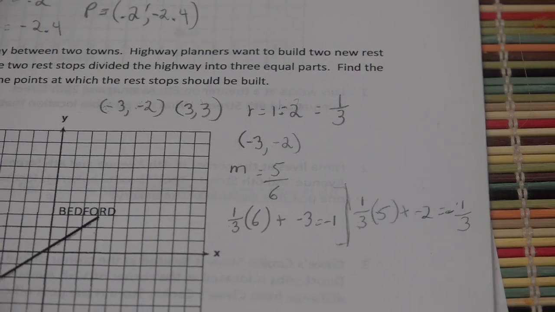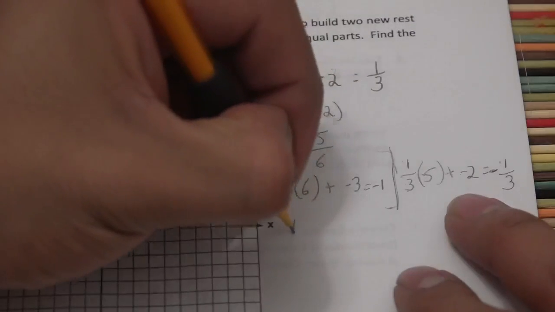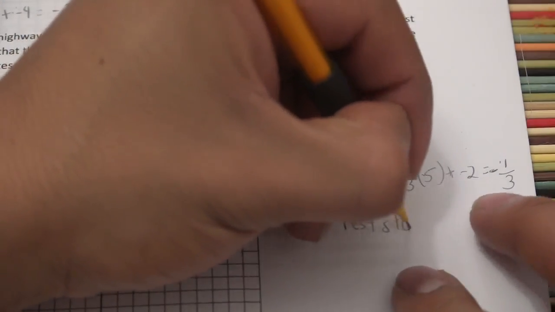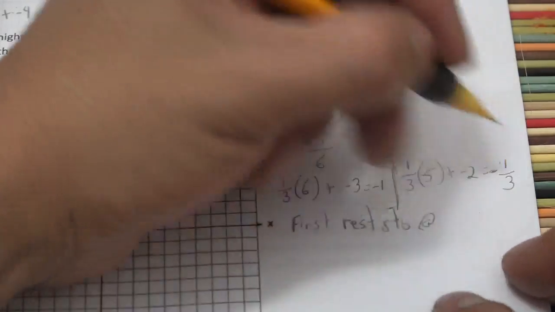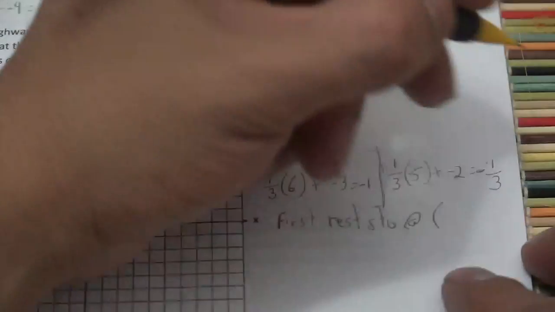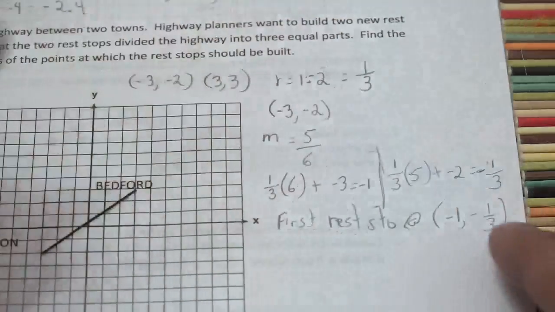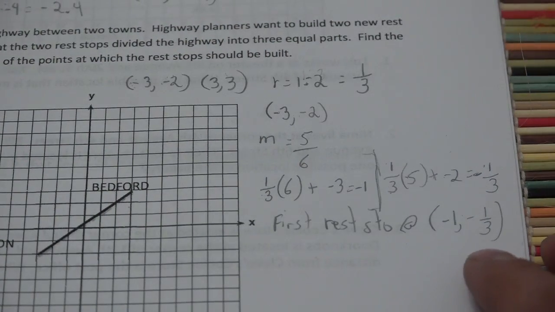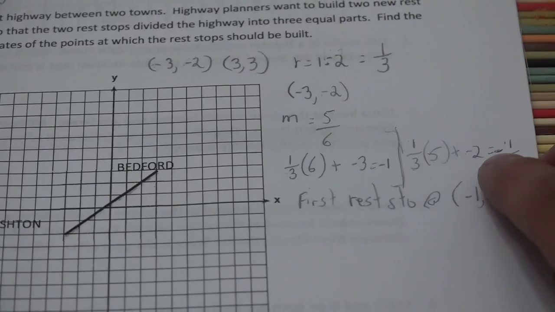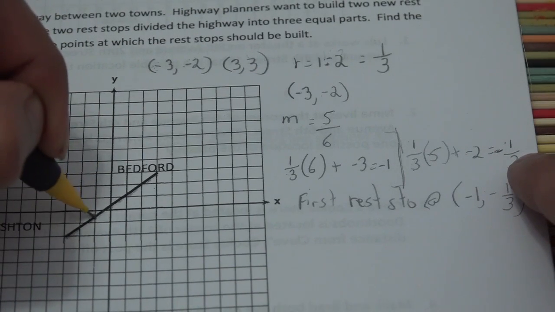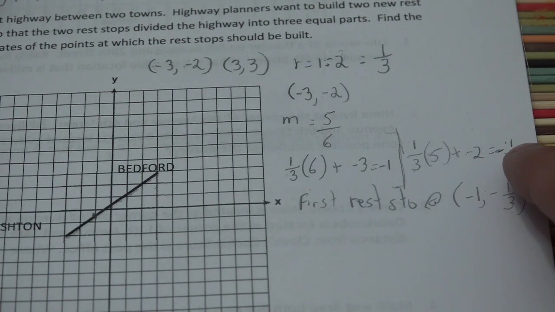So now that I have that, I say that the first rest stop is at, and I'm gonna write -1, -1/3 or negative 0.333. Okay, so that was the first rest stop. So it's -1 and negative 0.333. The first rest stop is right here.